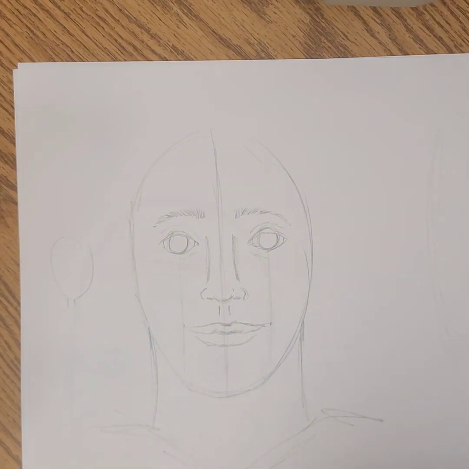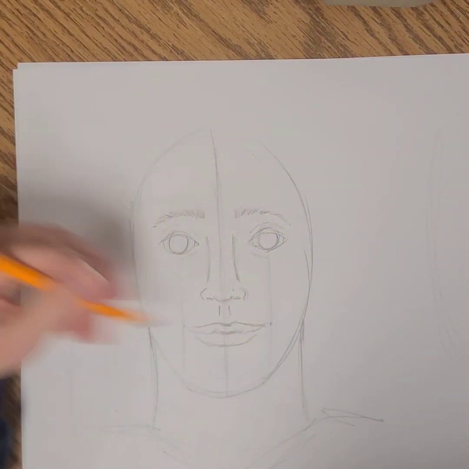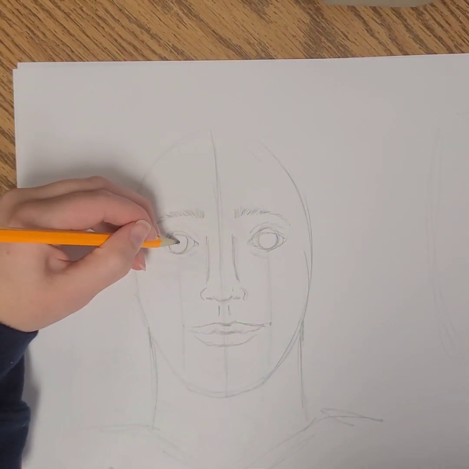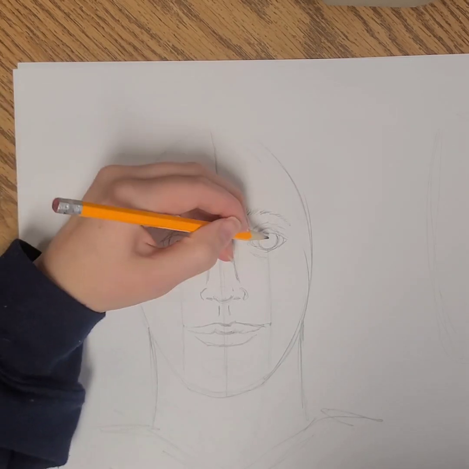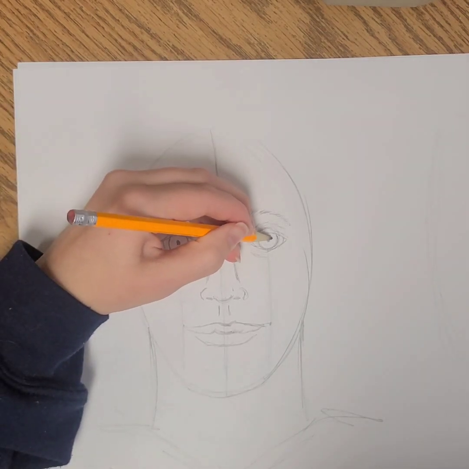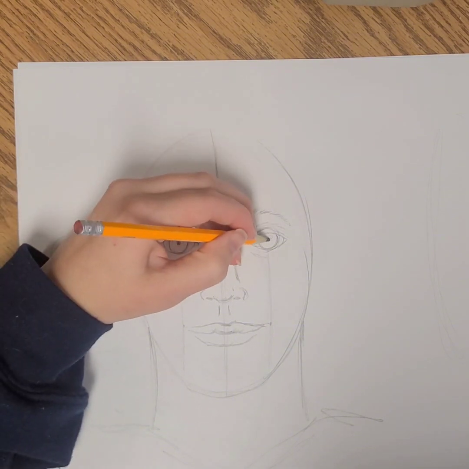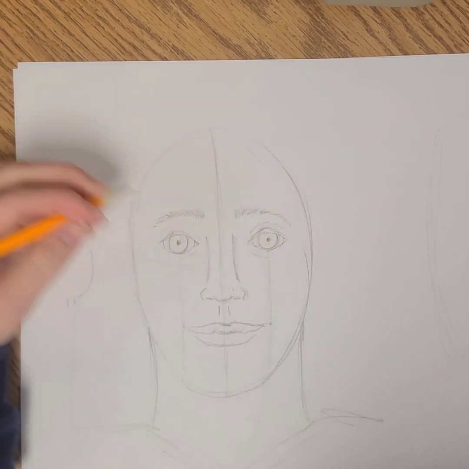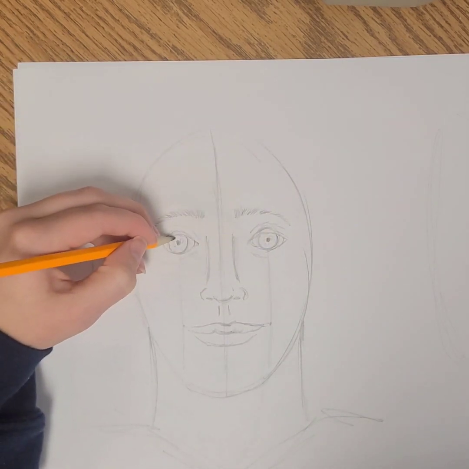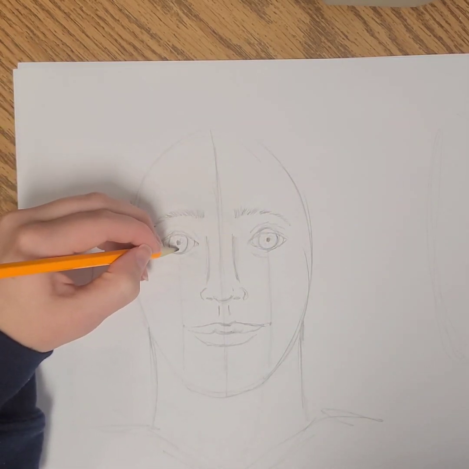And then I need pupils. And they can look wherever you want, but I'm just gonna have it look straight at the camera. Don't forget a glare or two, right? If you want to add those little worms inside of our eyes, you know what I'm talking about, you could add those too. Again, really lightly.